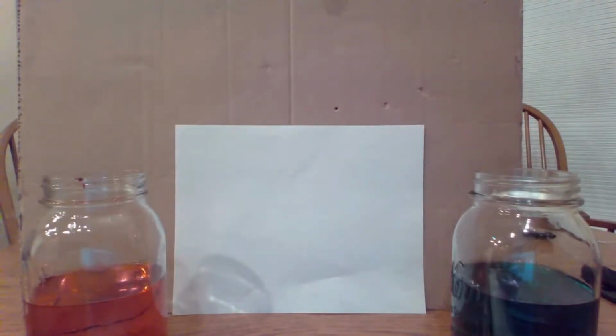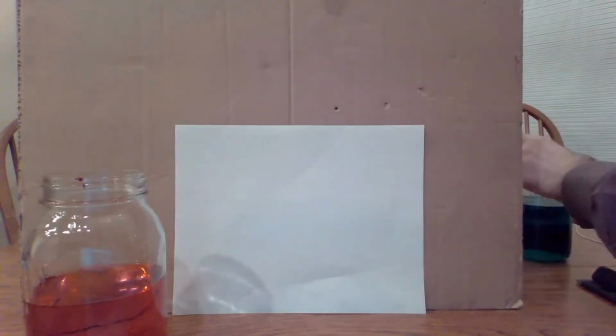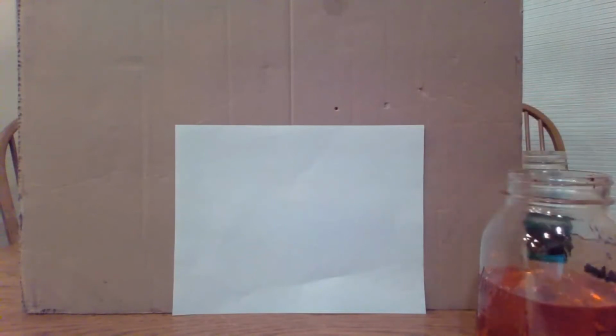Now let's try the green laser. Again, it's a little brighter, quite a bit brighter, but there's our green laser passing through the glass and through the green solution. It goes right through. Here's our red solution. It's going through the glass, and when I move it down, it's completely blocked out by the red solution.